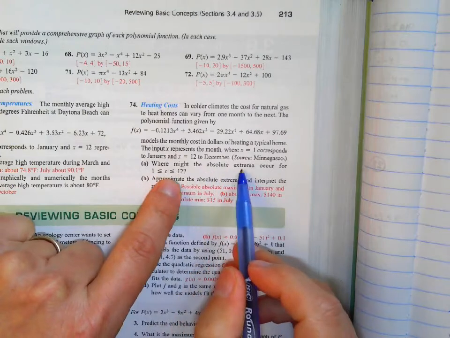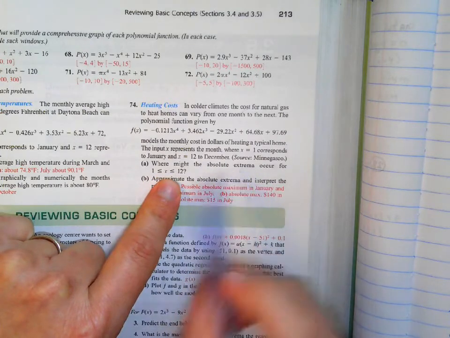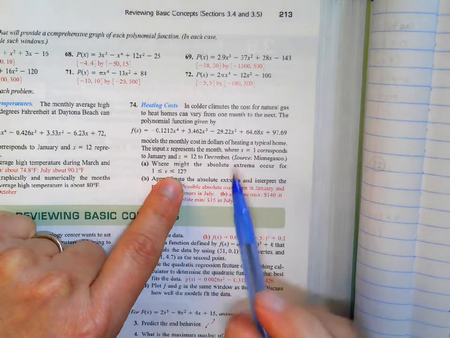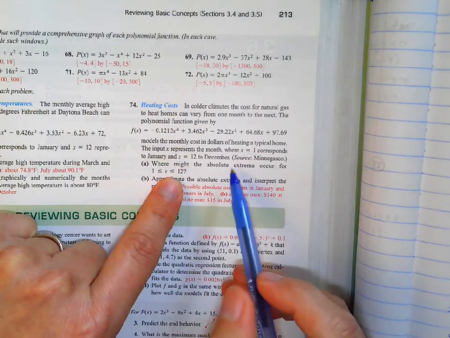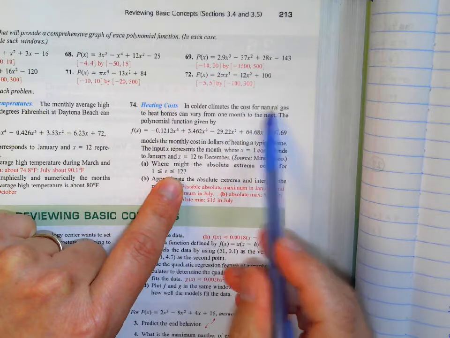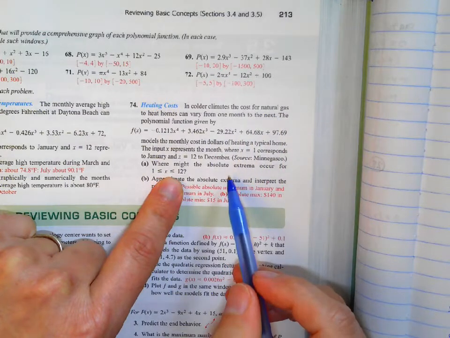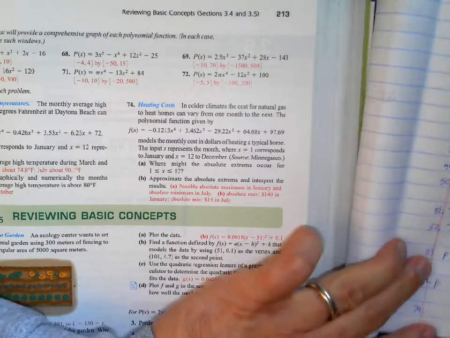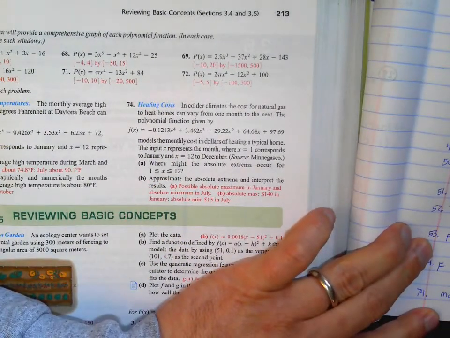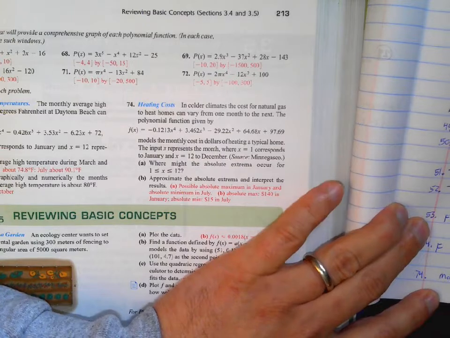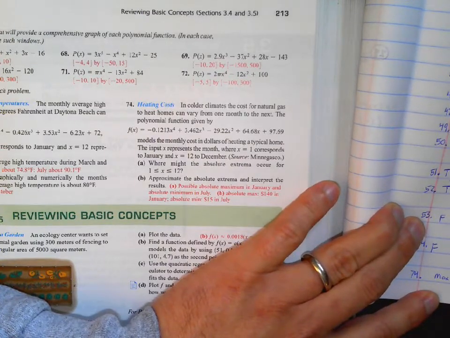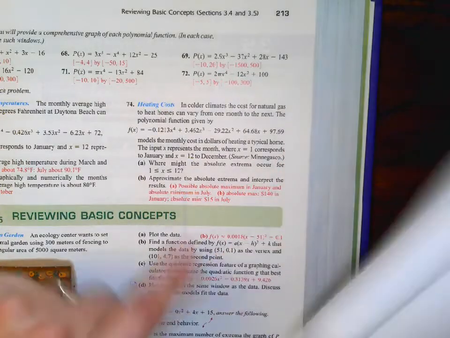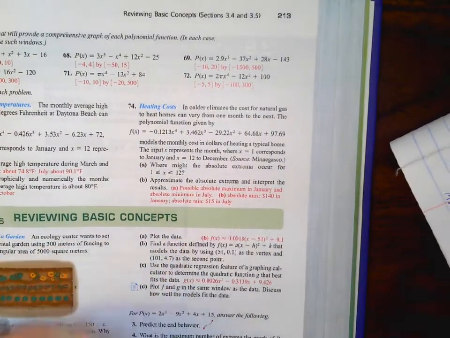Where do you think the absolute extremes might occur? Think about that. The extremes are going to be the high and the low, right? This is the cost for natural gas. Where do you think the cost is going to be the most? In the coldest, right? So when is it the coldest? Maybe January. And where's it going to be the least? Maybe July, maybe August, depending on how you think about it. They say they use January and July, but somewhere around there.